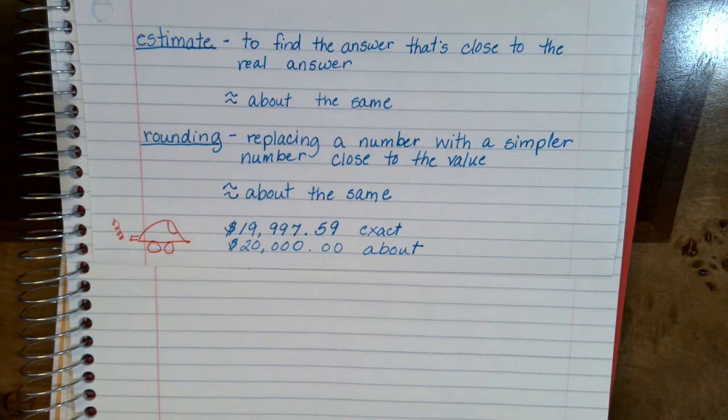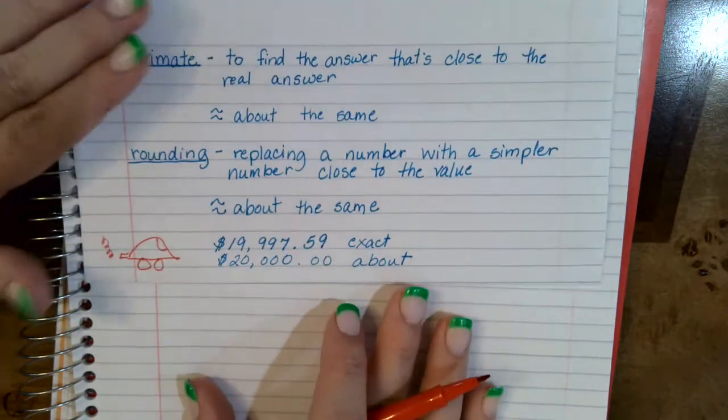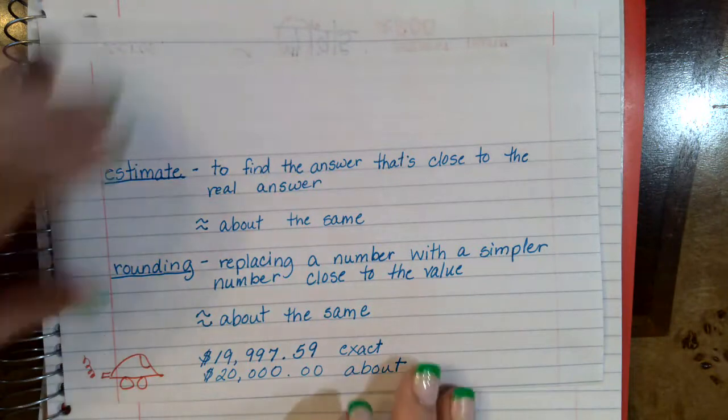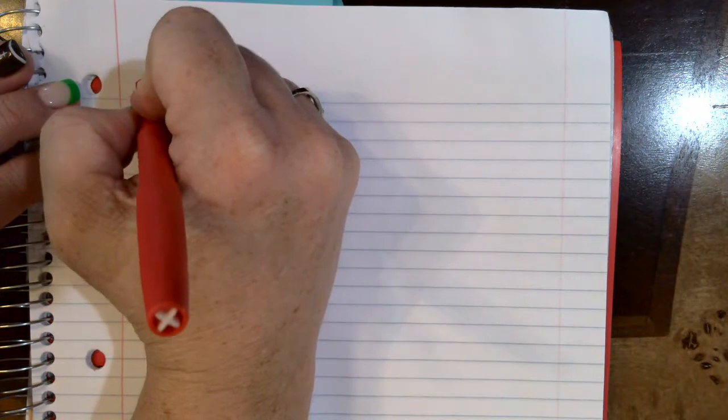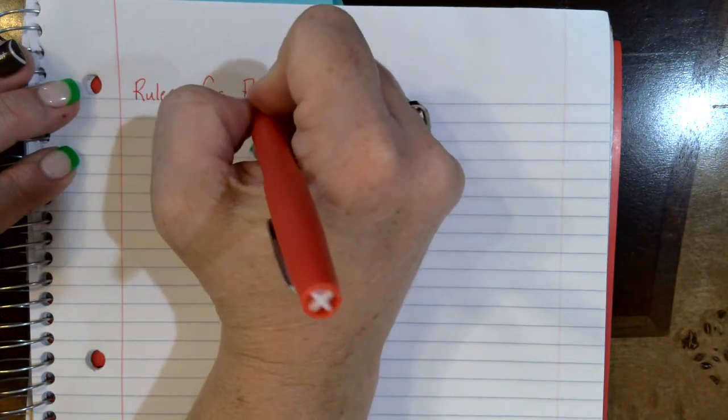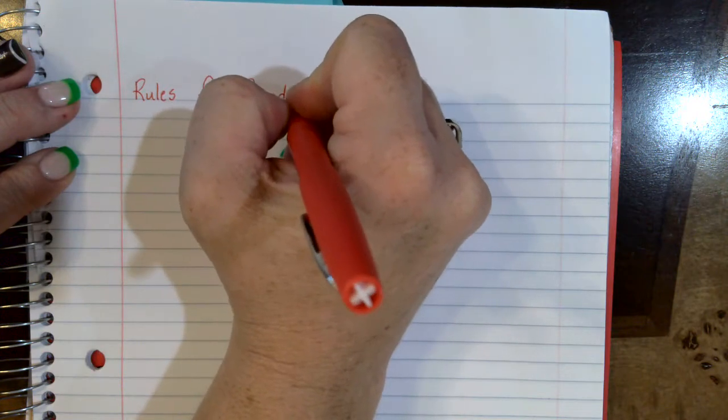So, we're going to talk about some rules that go along with rounding numbers. There are three main rules for rounding numbers. And remember, you can pause this video at any time to stop and copy down notes or fill in your guided notes. So, the first rule in rounding numbers, I'm going to say rules for rounding.